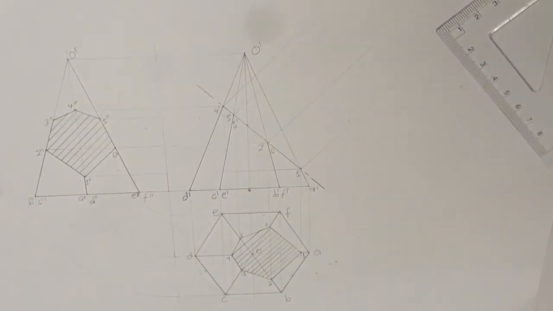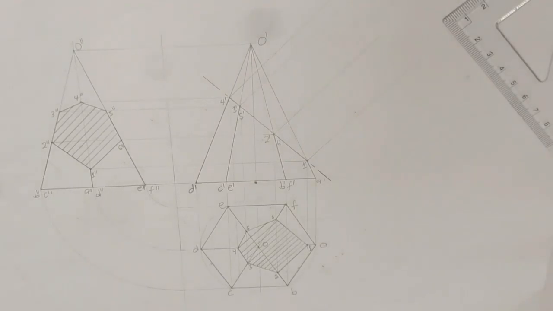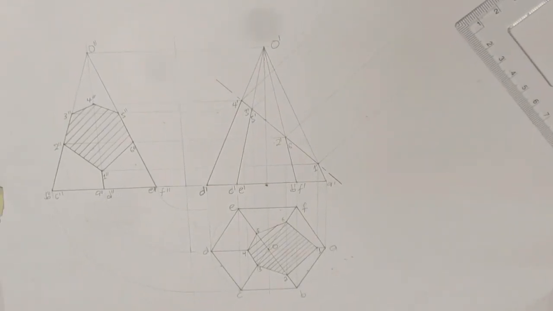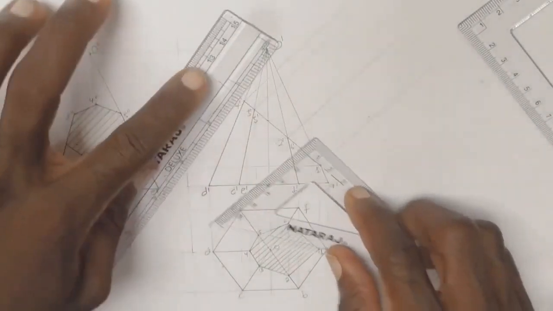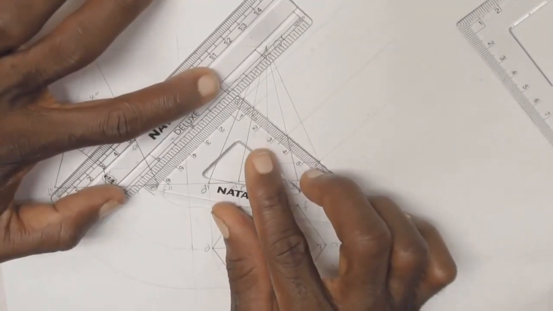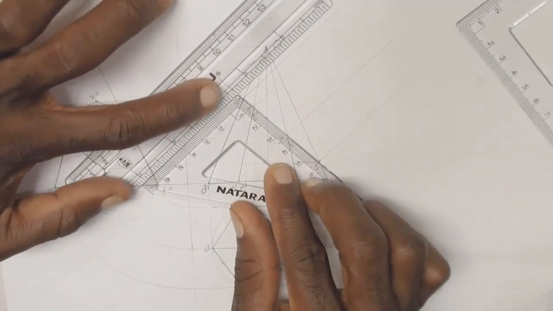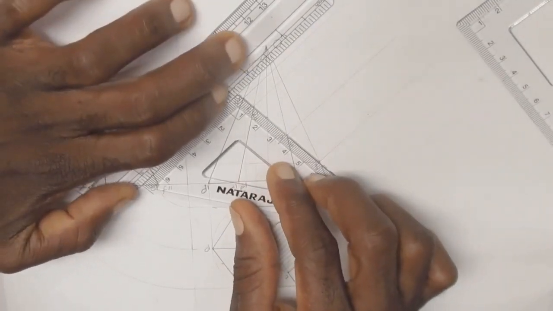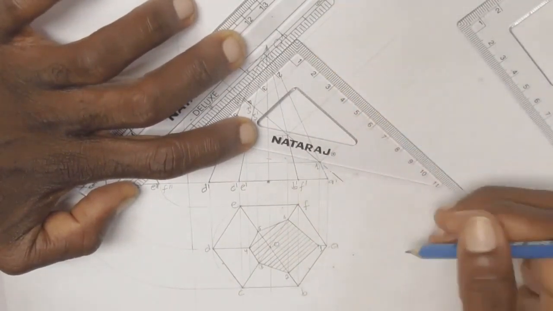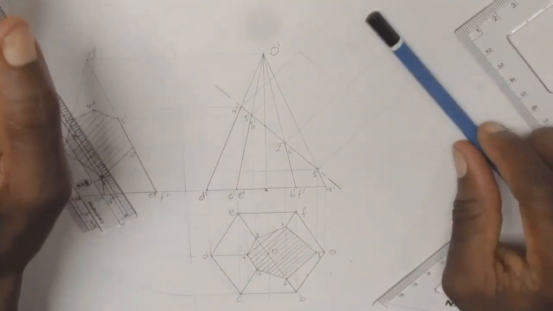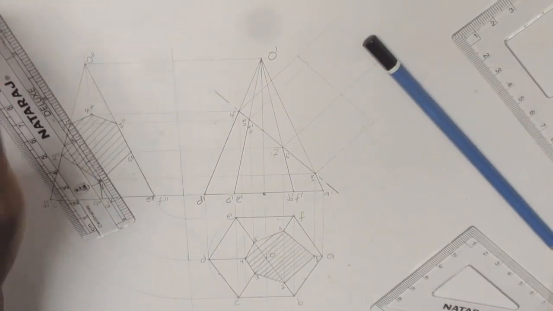Then from here we need to pick measurements from the plan to be able to determine the true shape. So what we are going to do is to draw a line which will act like the center line, the horizontal line passing through the center of the plan.